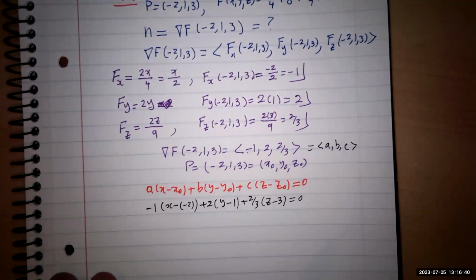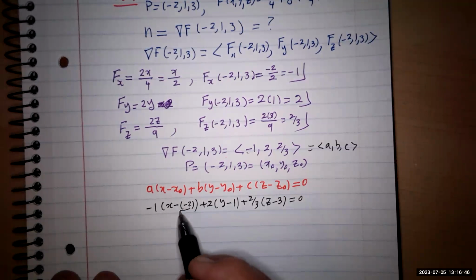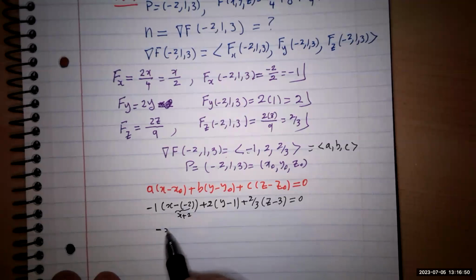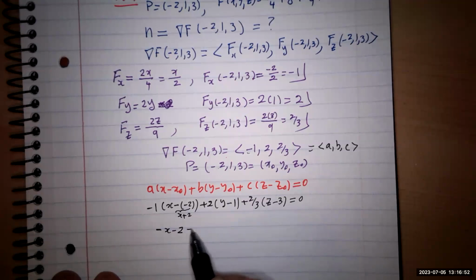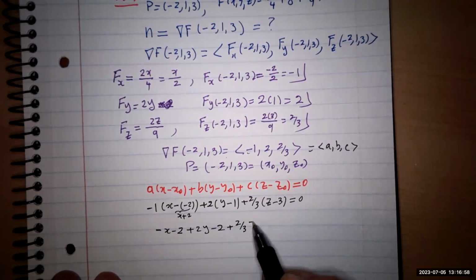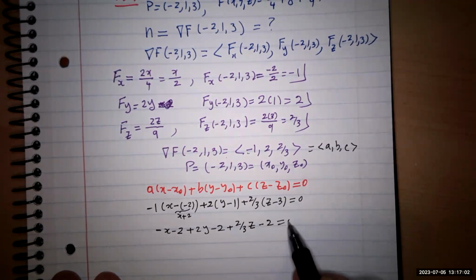You have to simplify it, you know that. So that gives you x plus 2. Okay, so multiplying the negative 1, it's going to be negative x minus 2. This is going to be 2y minus 2. And that would be 2/3 z minus 2, equal to 0.